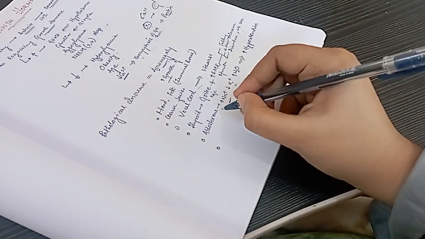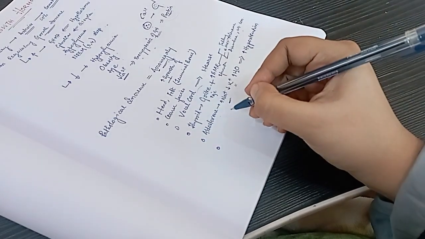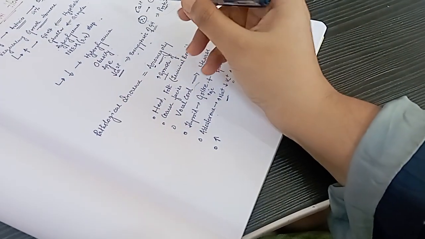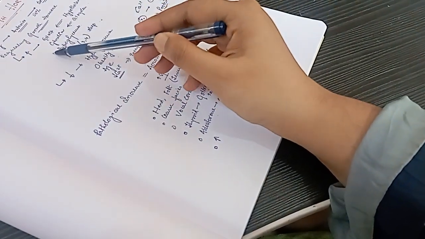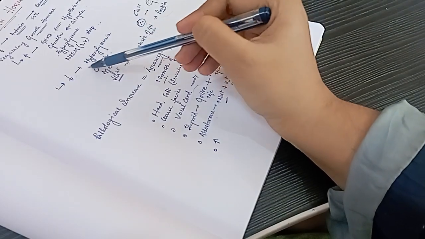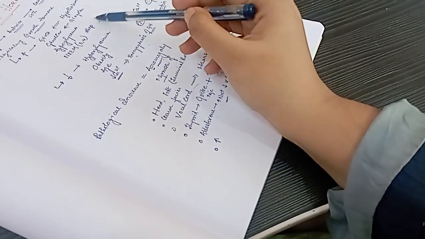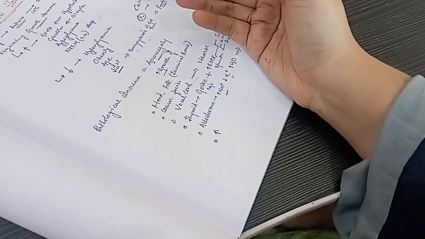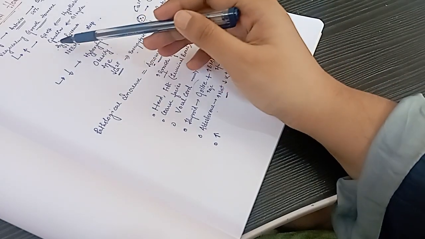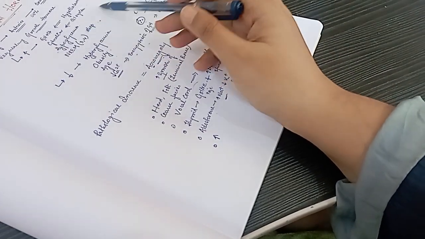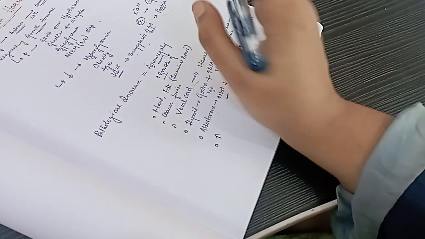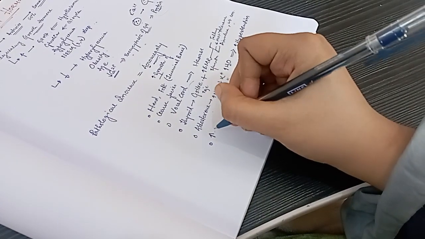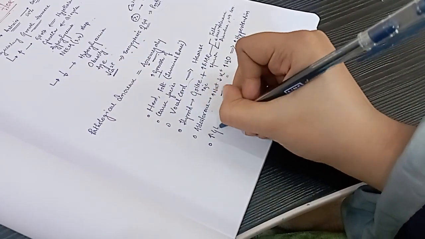Then there will be increased, what did it happen? It is responding to hypoglycemia and it is decreasing on hyperglycemia. So what? Growth hormone promotes the release of glucose, increases glucose in the body. So growth hormone increases glucose.